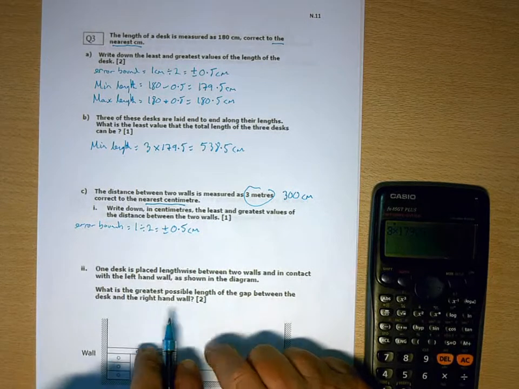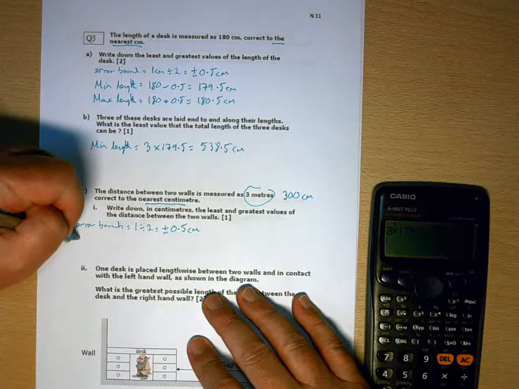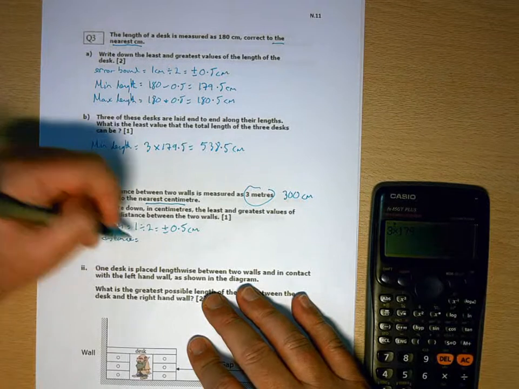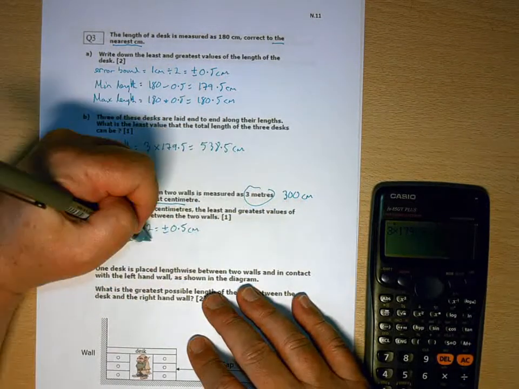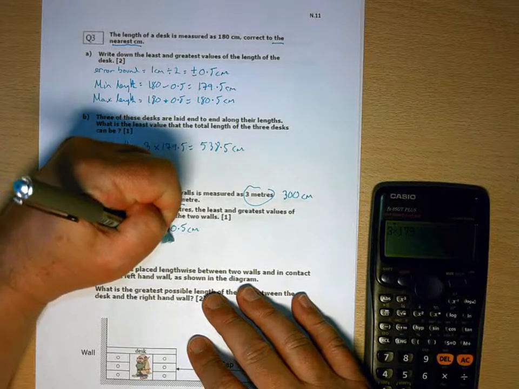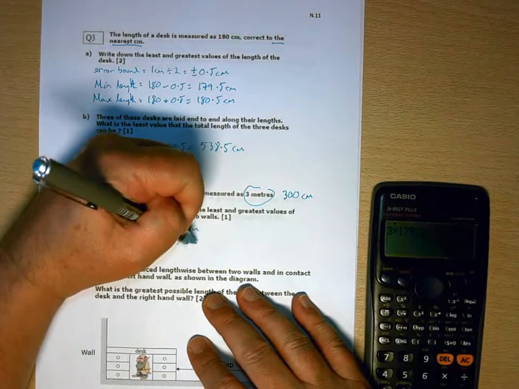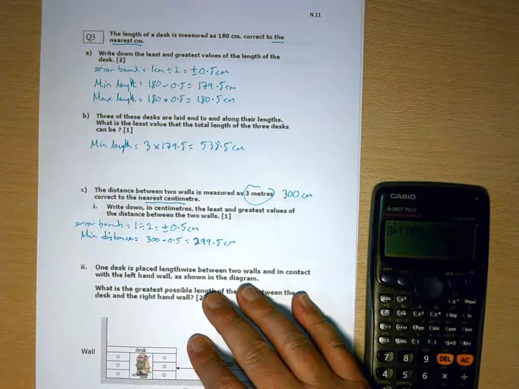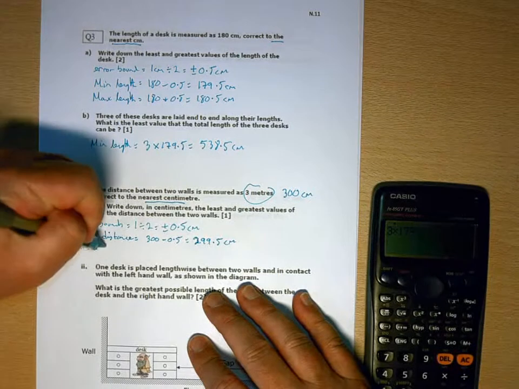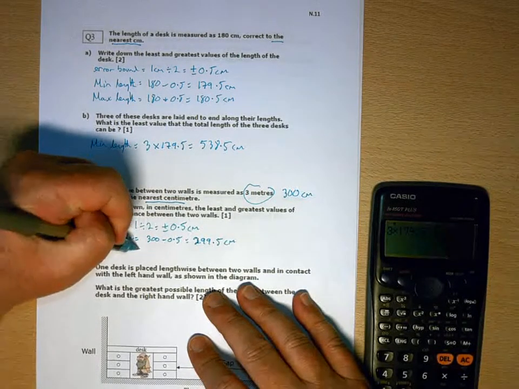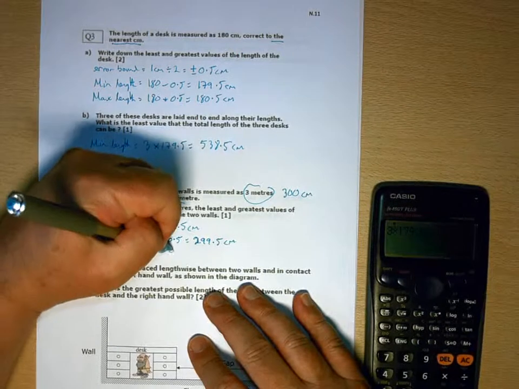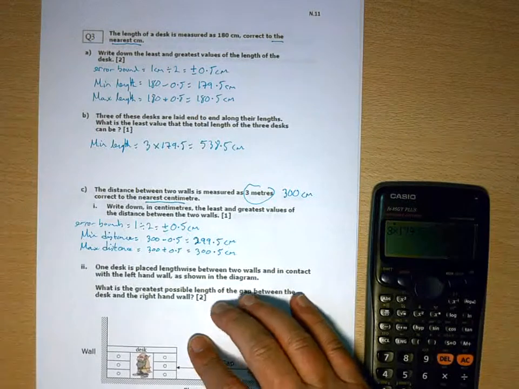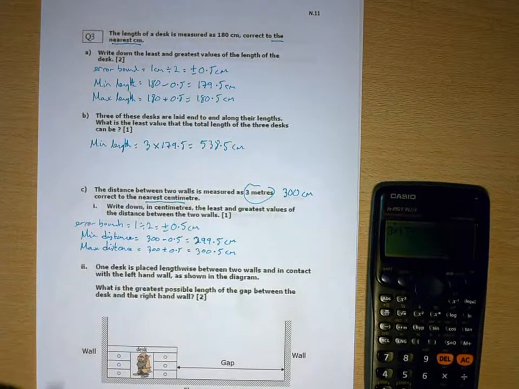Write down in centimeters the least and greatest values of the distance between the 2 walls. So min dist, the minimum distance will be 300 minus 0.5, which is 299.5 centimeters, and the max distance will be 300 plus 0.5, which is 300.5 centimeters.